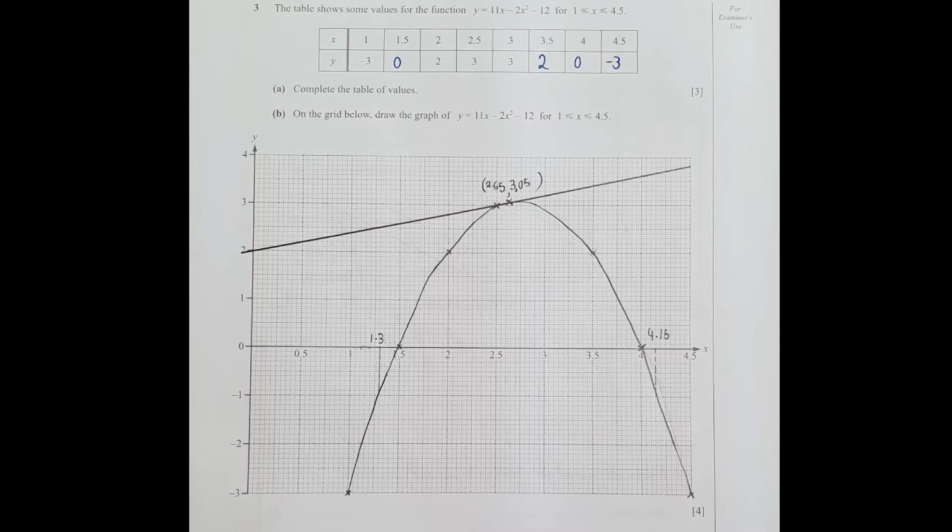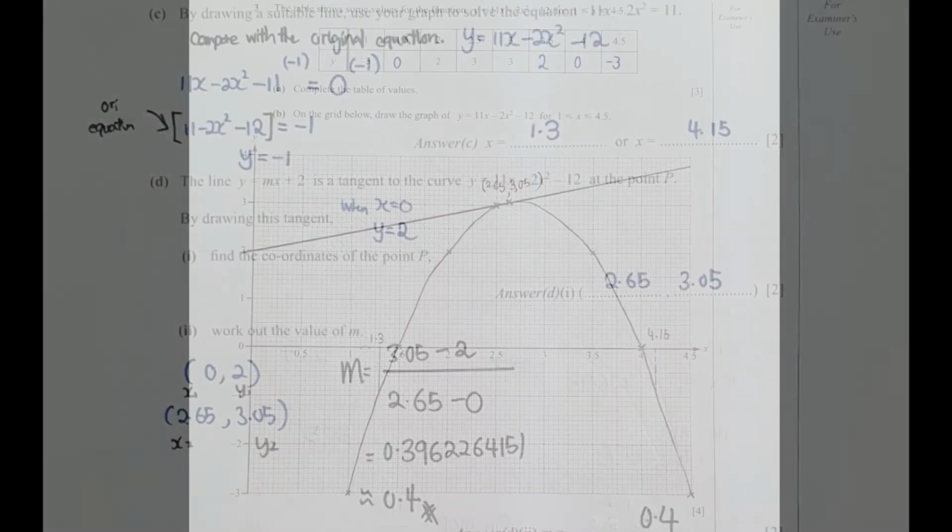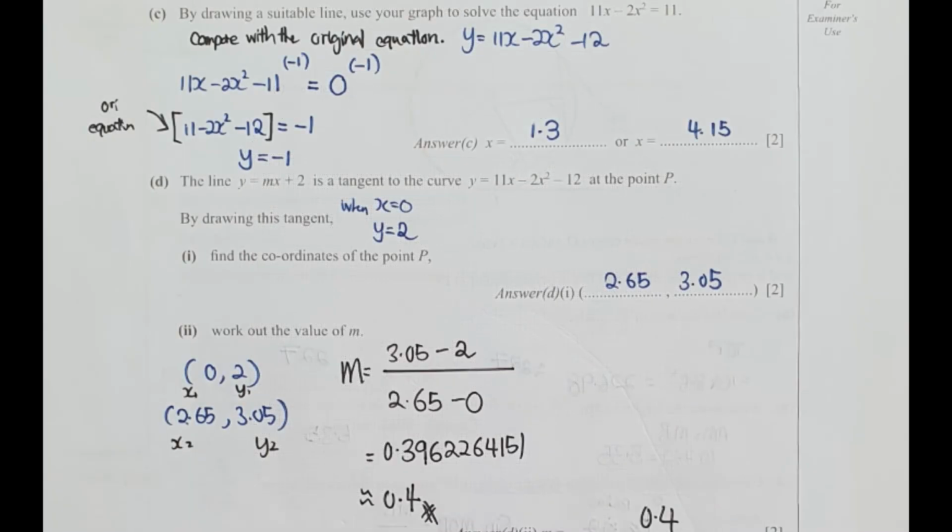3.05. Same thing, there's an acceptable range. As long as your answer falls within the range, shouldn't be an issue. A continuation from part D number 1, just use the two coordinates that you have now to calculate the gradient. So y2 minus y1 over x2 minus x1, your final result of the gradient should be 0.4 if your coordinates are the same as mine.